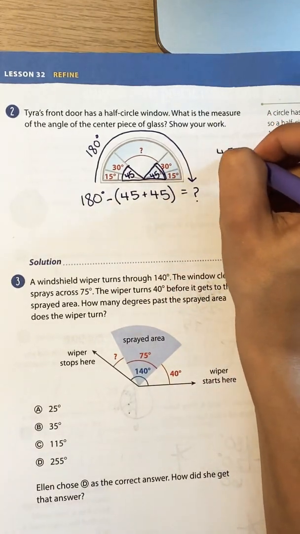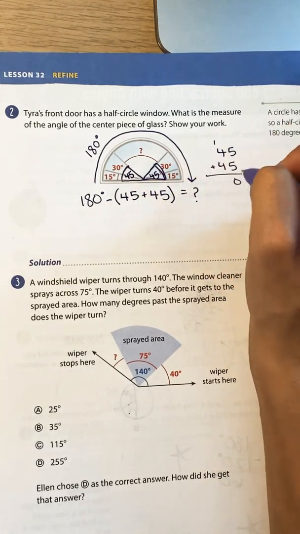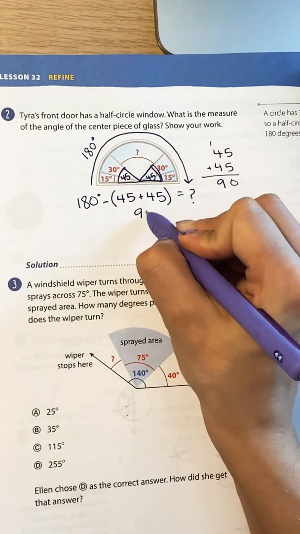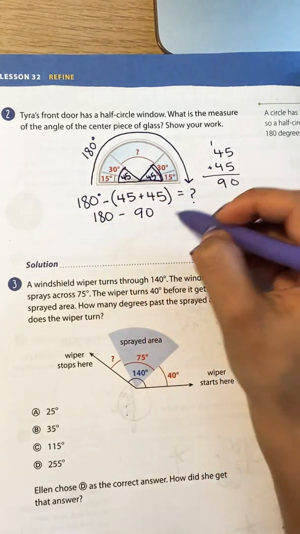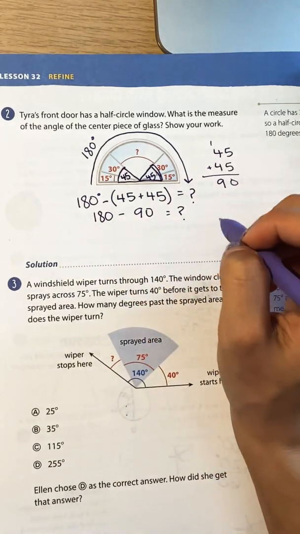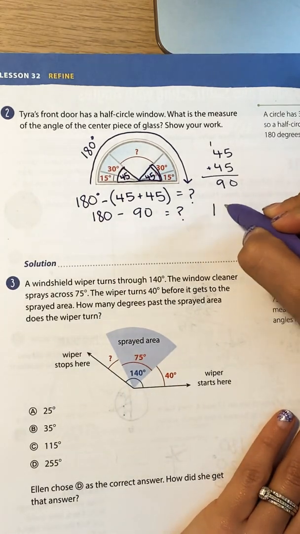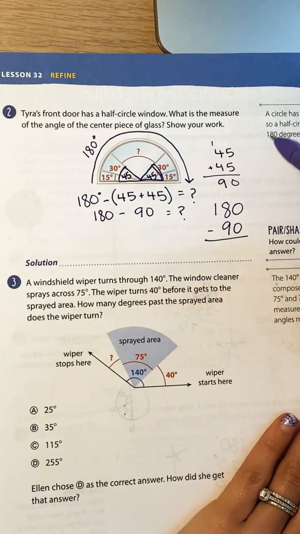I can do that quickly. 5 plus 5 is 10. 8 plus 1 is 9. Okay, so that's 90 degrees that we are subtracting from 180. Maybe you already know that one in your head, but if not, stack them and subtract them.